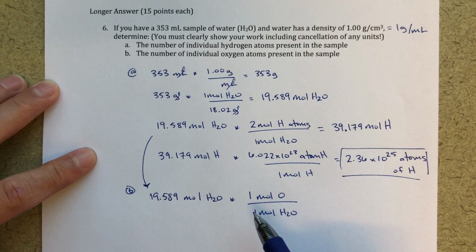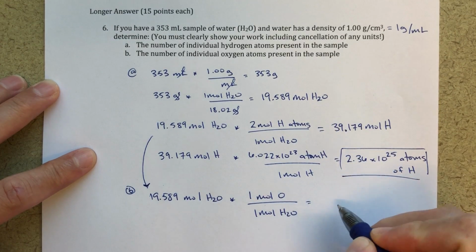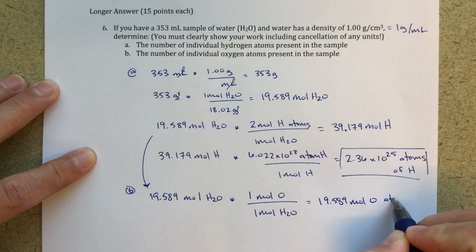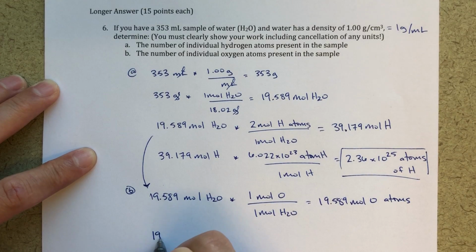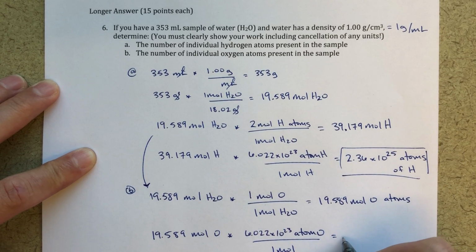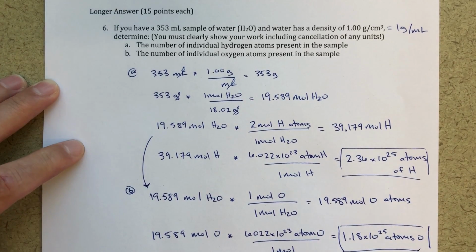So this is going to allow me to convert from moles of full molecules to moles of seats. How many individual seats do I have? Obviously, that's just going to be 19.589 moles of oxygen atoms. And then we can convert 19.589 moles of oxygen by Avogadro's number, 6.022 times 10 to the 23rd atoms of oxygen over 1 mole, which should equal 1.18 times 10 to the 25th atoms of oxygen. So that's what I'm looking for in this problem.